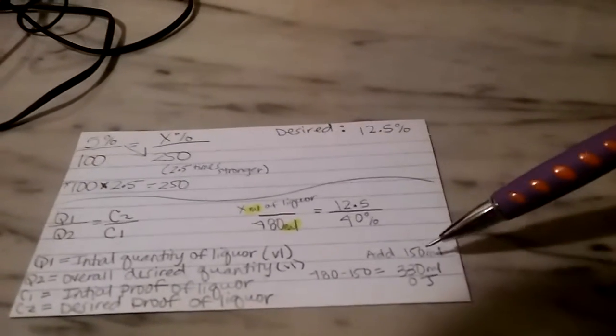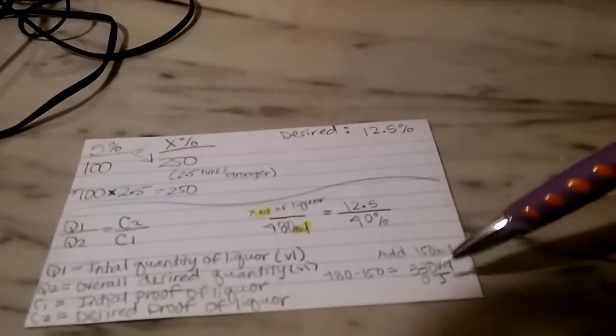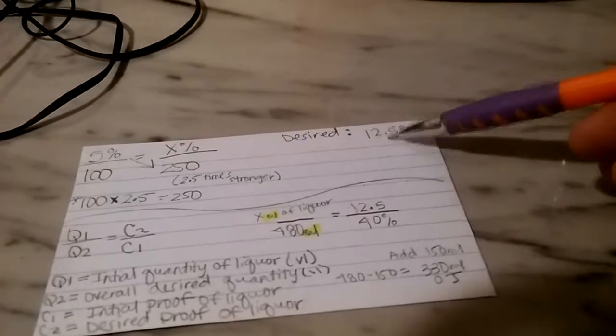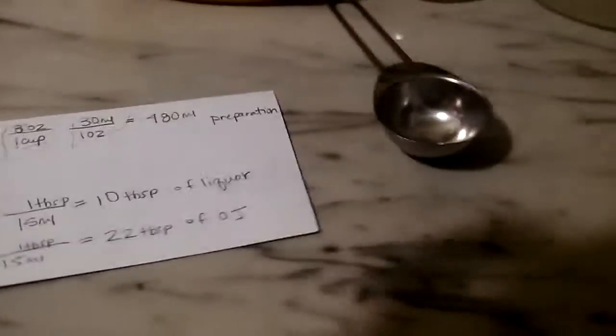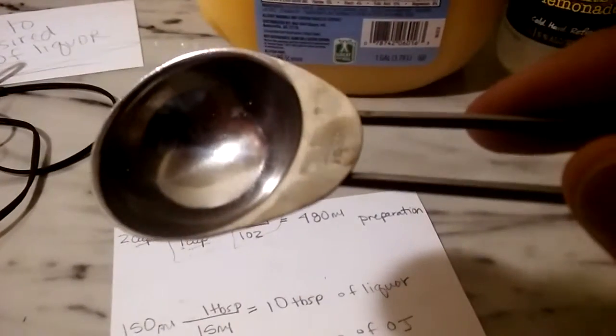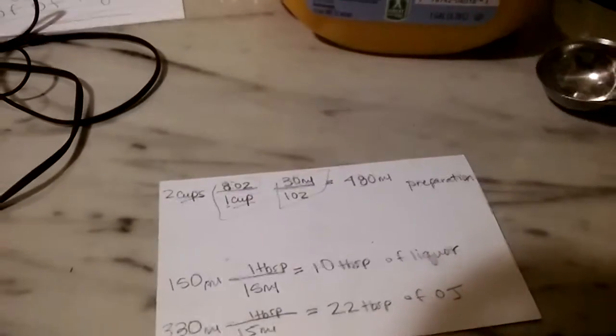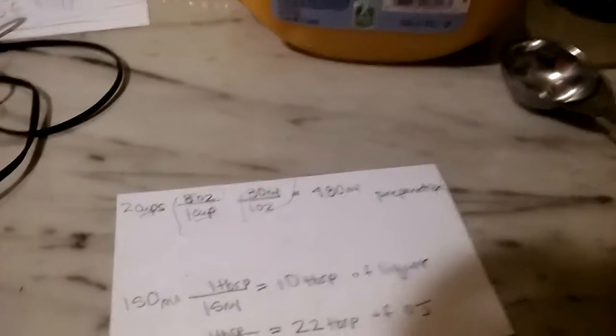Okay? So now that we know how much liquor to add and how much orange juice to add to get our desired proof or alcohol value, I have this one measuring tool: 1 tablespoon. I don't have measuring tools at the house that deal with mLs.